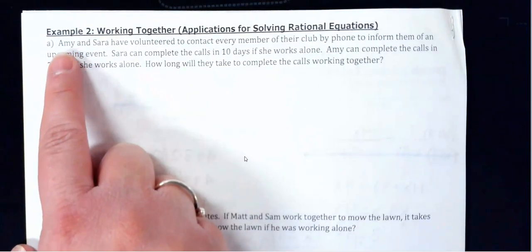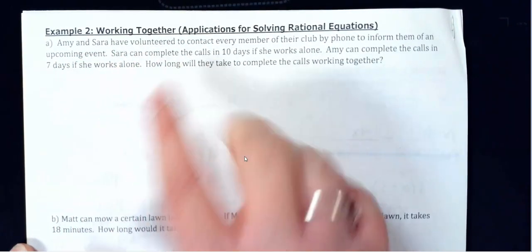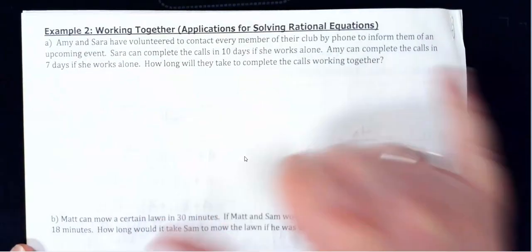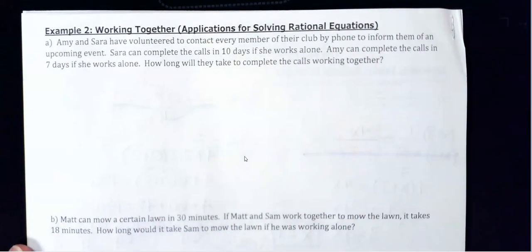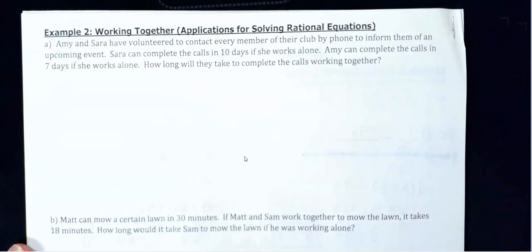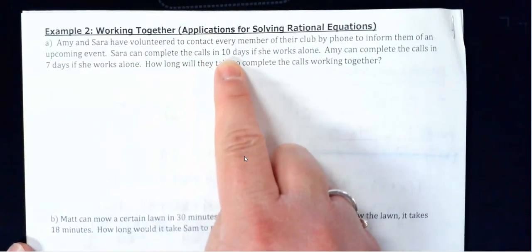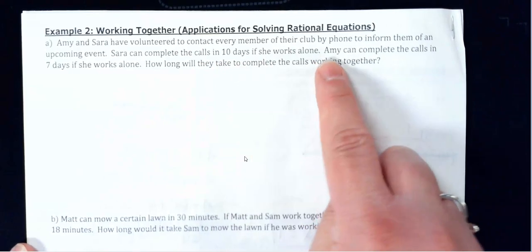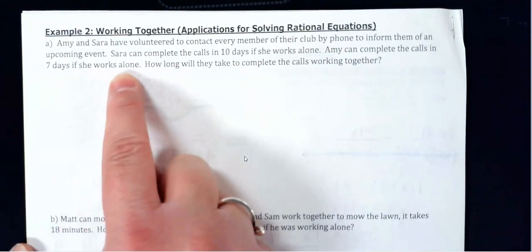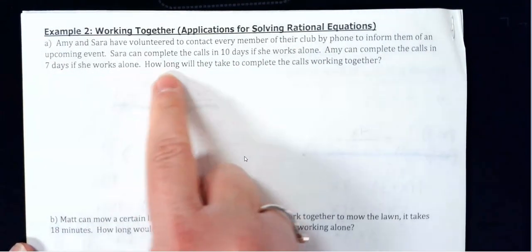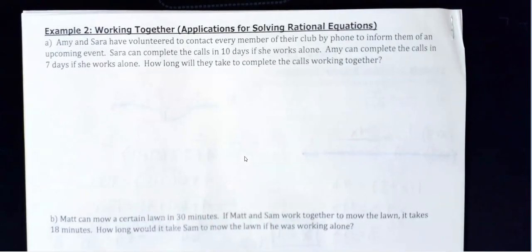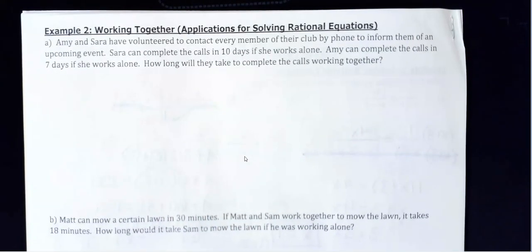Okay, so this says Amy and Sarah volunteered to contact every member of their club, like with a phone call or a text or whatever, to inform them of an upcoming event. Sarah can complete the calls in 10 days if she works by herself. Amy can complete the calls in 7 days if she works by herself. How long will it take them to complete these calls if they both work together?